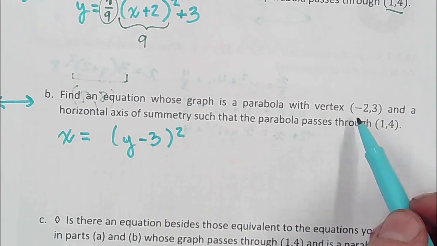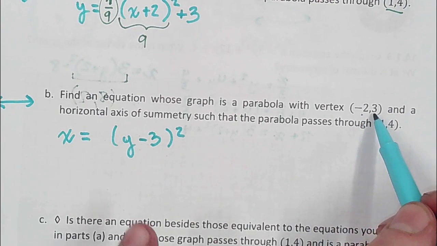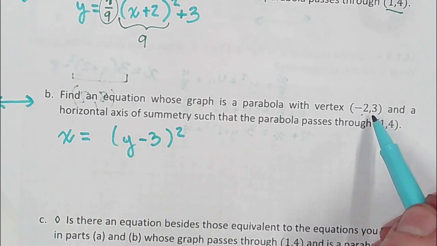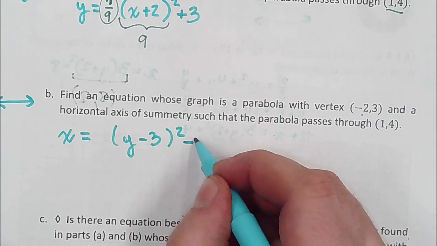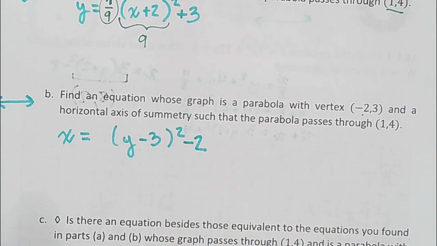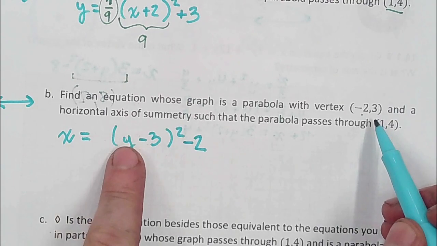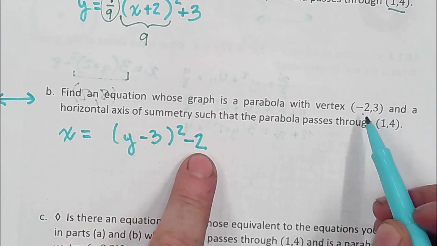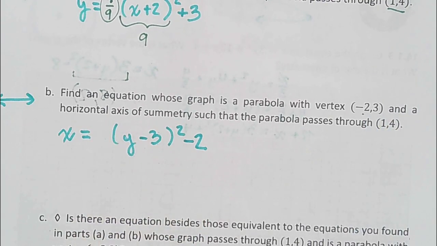Now, x is supposed to equal -2 when I plug in 3. Right now, when I plug in 3, I just get 0. That's cool. But in order to get -2, I need to subtract 2. So if I plug in 3, nothing, -2 does get me -2. So this is our vertex on our parabola.